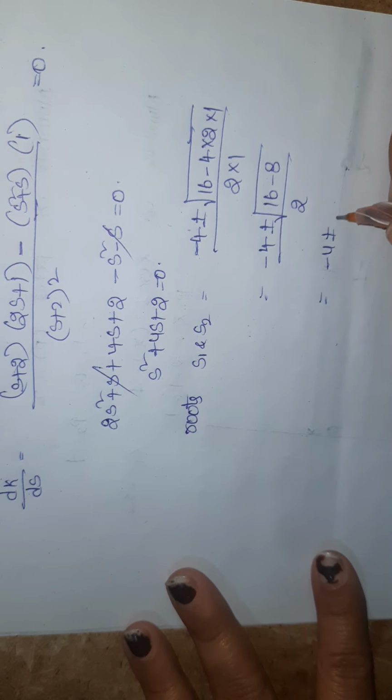So we got two breakaway points, minus 0.6 and minus 3.4. Somewhere around here we'll have minus 0.6, and one more breakaway point is minus 3.4. Here we got two breakaway points, and these two are valid, acceptable breakaway points.